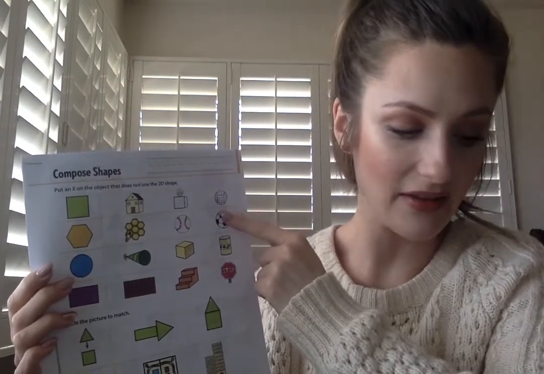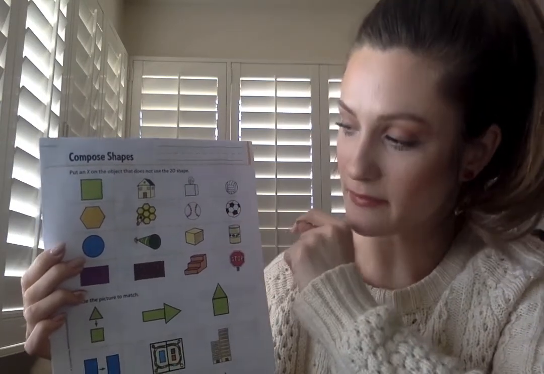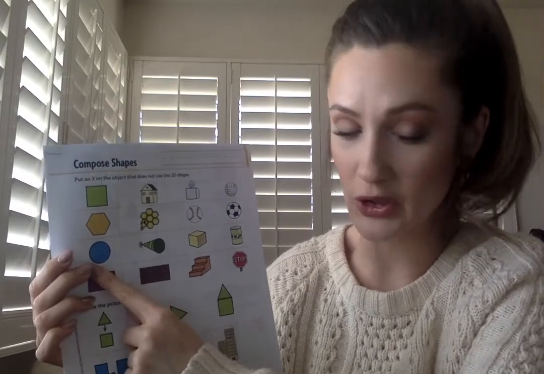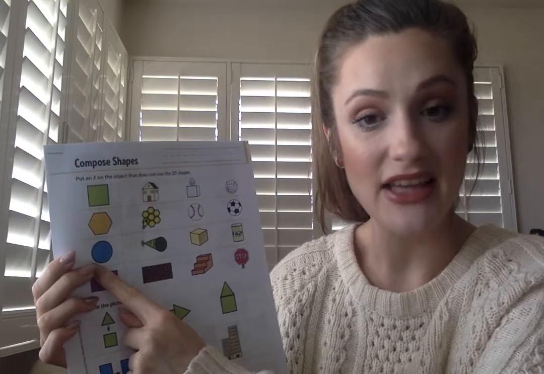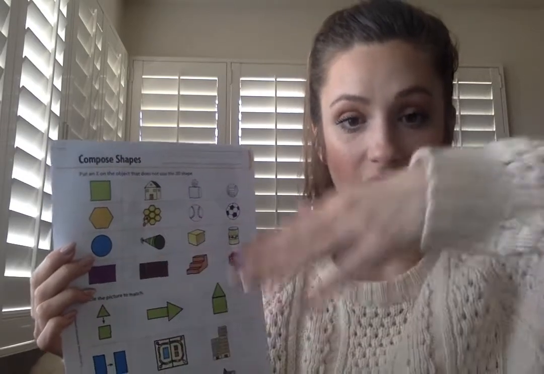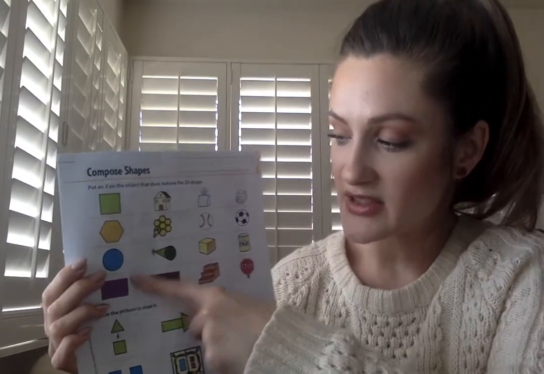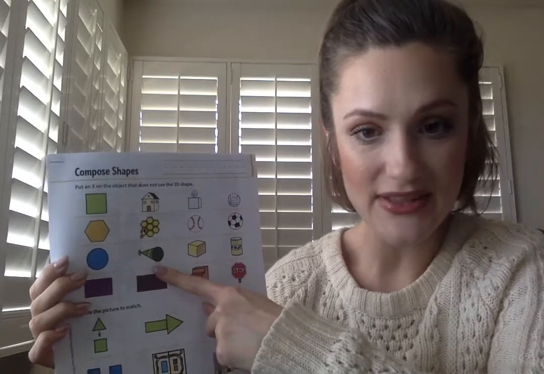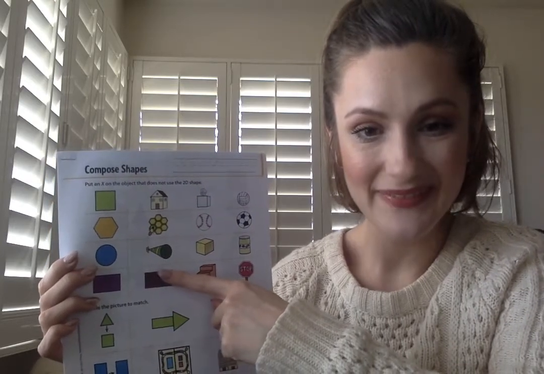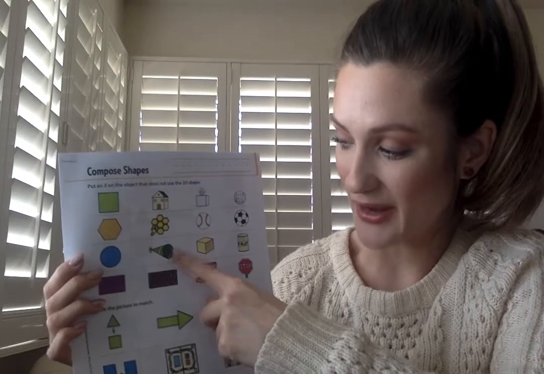So we're going to leave that. There's little shapes inside of that soccer ball. Next, we have a circle. So you're going to look at each object and see if it has a circle on its face. So here's what looks like a party hat. Do you see a circle on the end there? I do. I see a circle right there on that end.